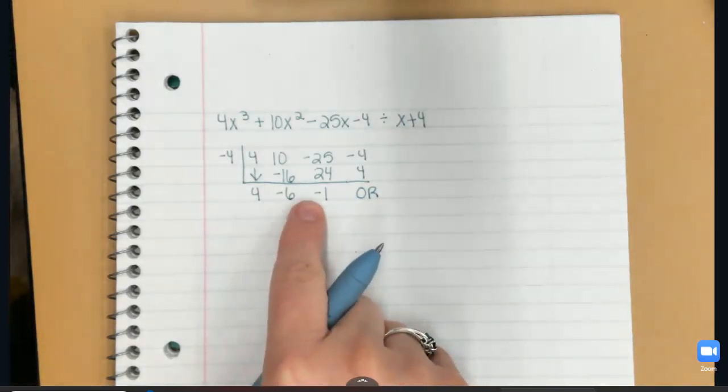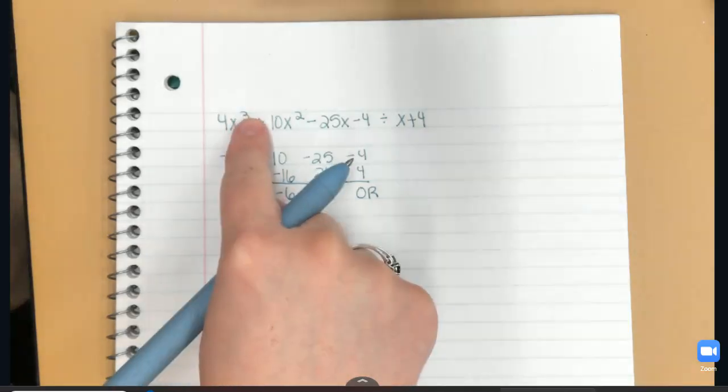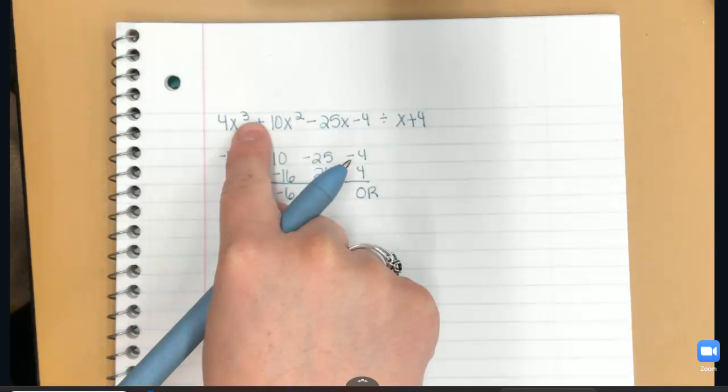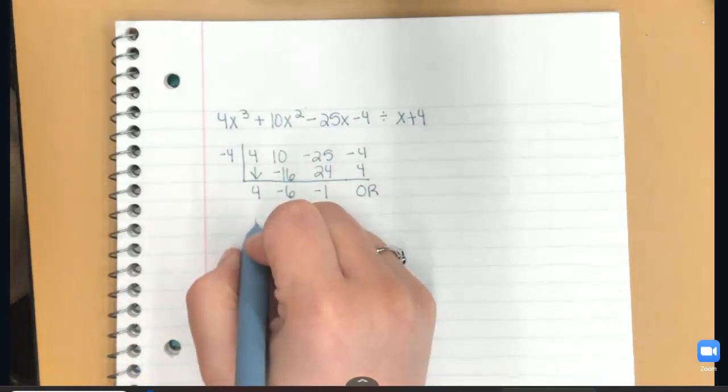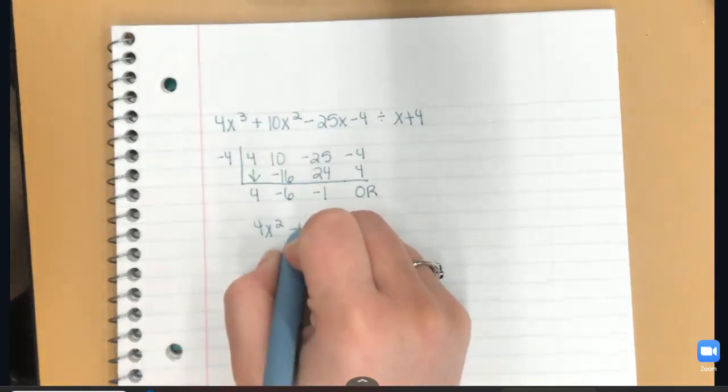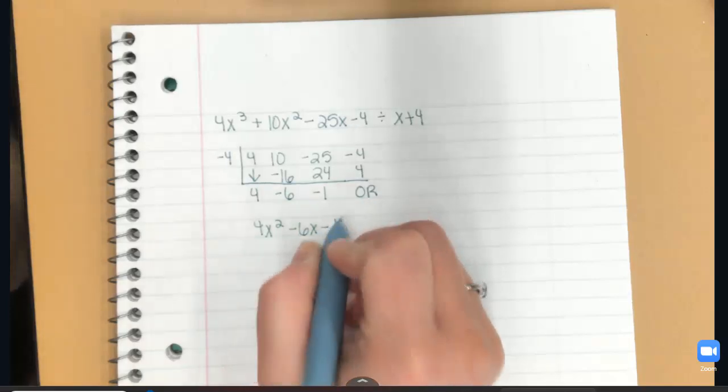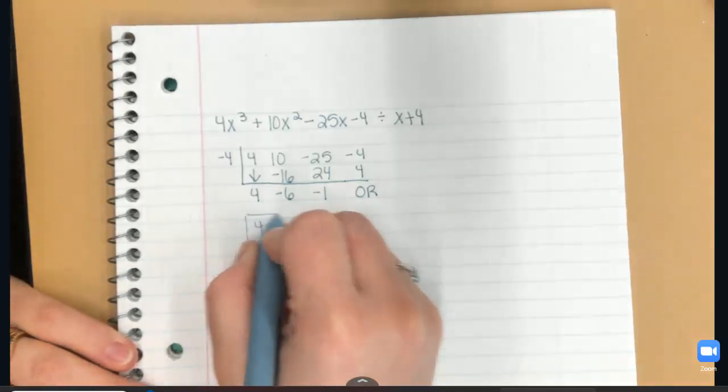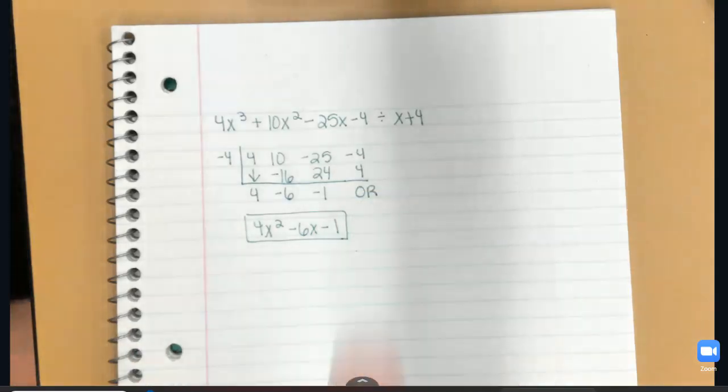And now these are the coefficients for my quotient. So starting with 1 degree less than my dividend had, starting with 3, that means this is going to be 4x squared minus 6x minus 1 is the result when we did that division. And then if we had a remainder, we would put that as a fraction.